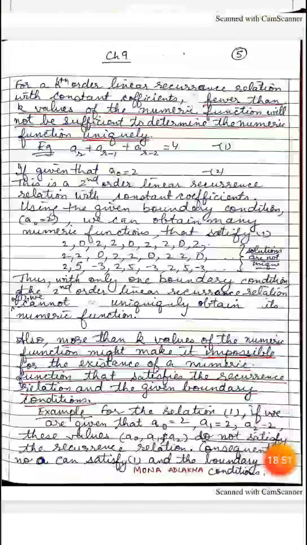For a kth order linear recurrence relation with constant coefficients, fewer than k values of the numeric function will not be sufficient to determine the numeric function uniquely. Here we're taking an example, which I've named equation number 1. In this equation, you have an a_r term and an a_(r-2) term, so you know it is a second order linear recurrence relation. The previous example, which we had just taken, is also second order, and we were given two consecutive terms and were able to uniquely find a solution. Now in this case, you're only given a_0 is equal to 0.